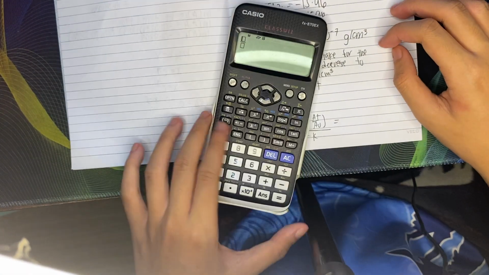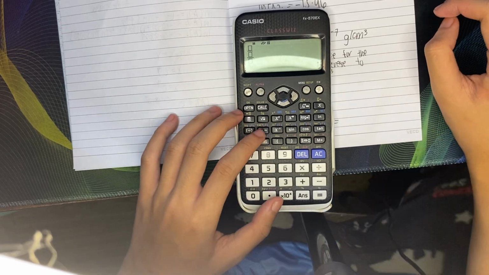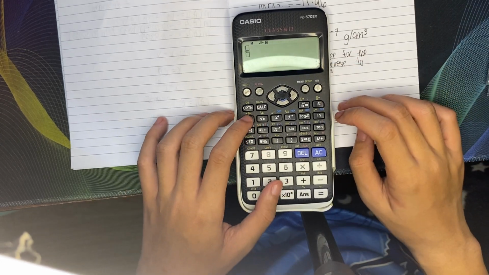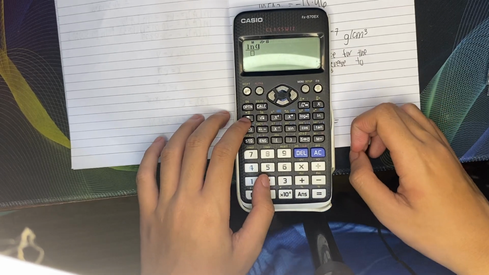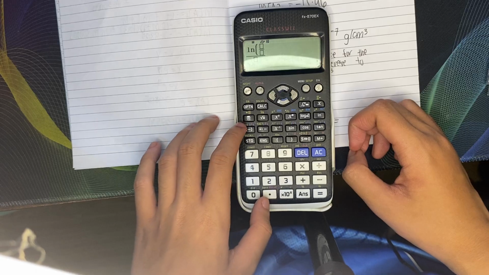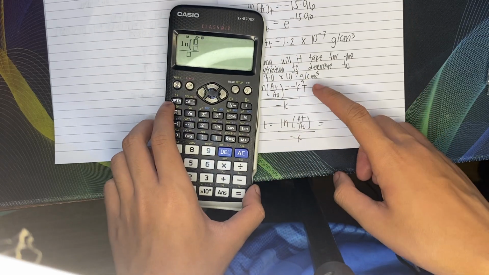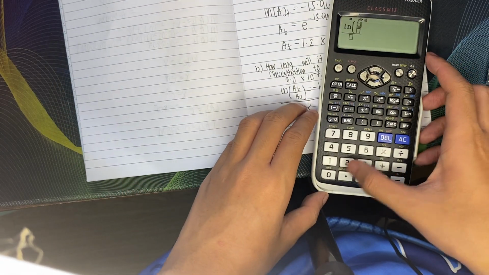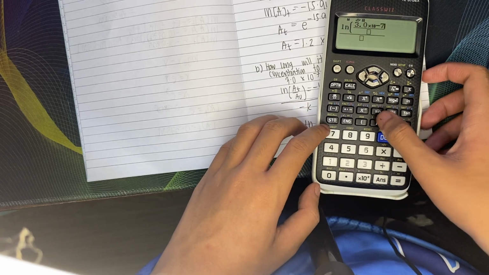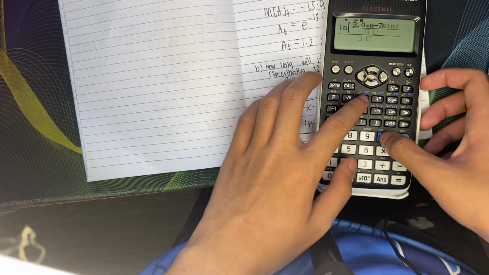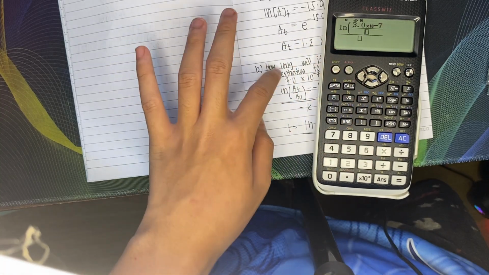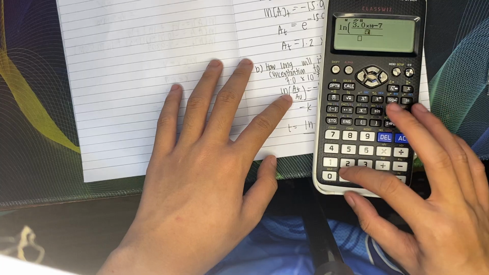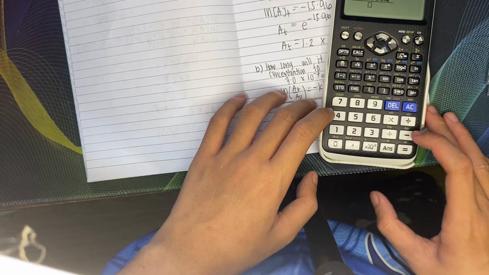Okay, so using your calculator, press ln, then use the fraction bar. A_t is at the top, so we're going to use 3.0 times 10 to the power of negative 7, and our initial concentration is 5.0 times 10 to the power of negative 7.